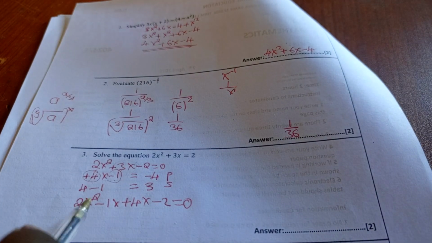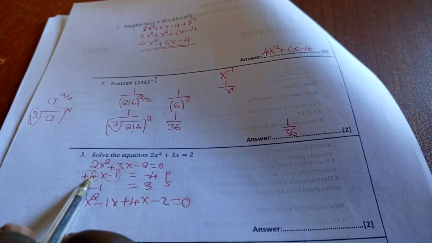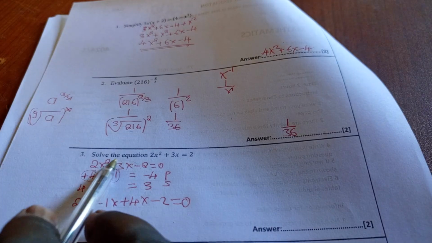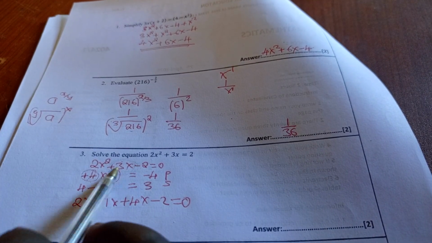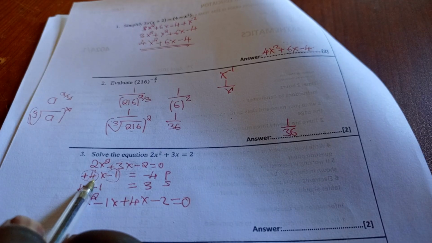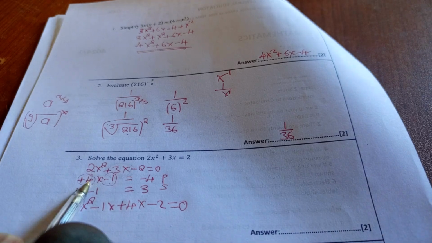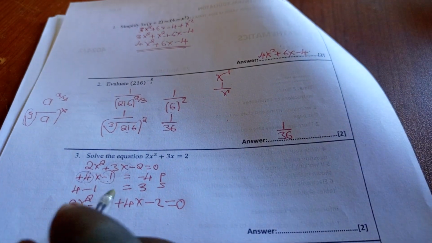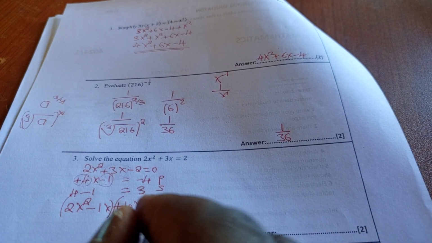So remember my factors are 4 and negative 1. We just put them here in the middle, substituting them for the 3x. Don't forget to include x. So this will be 4x, and this will be negative 1x. So you put them like this. Now you factorize these two pairs, putting them together like this.